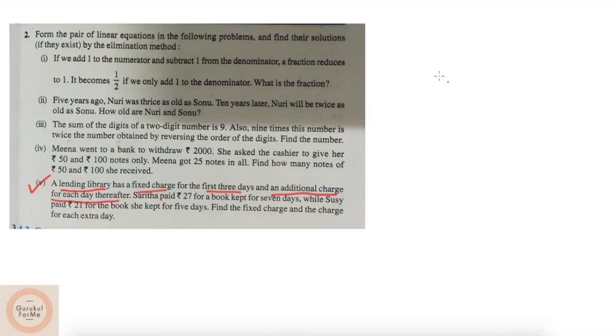You know that for the first 3 days, you're going to pay a charge of X, and per day after the 3 days, you will end up paying a charge of Y. Is that right? Absolutely. So if you take it for another 7 days, you will end up paying 7Y, X plus 7Y, right?